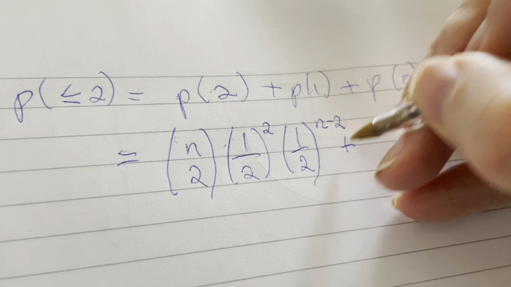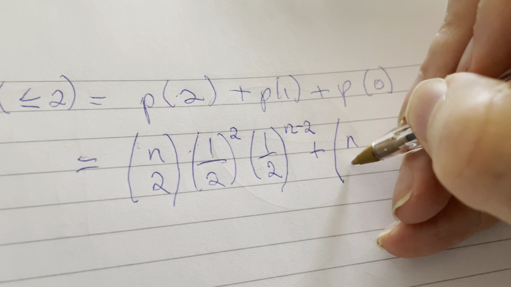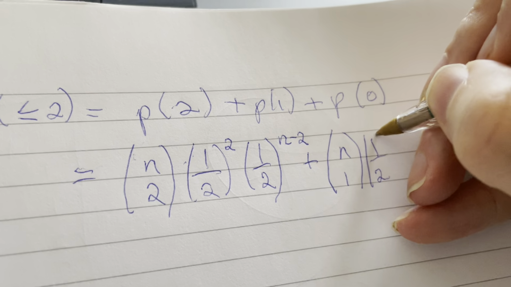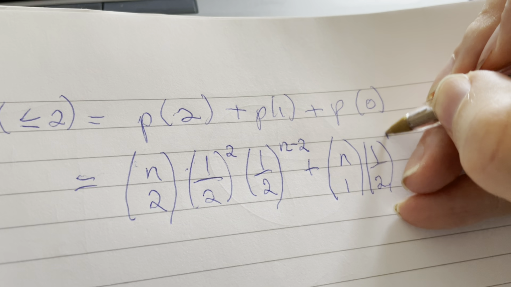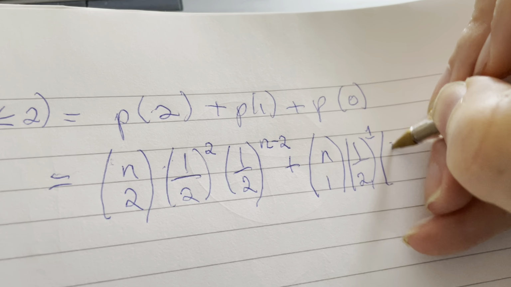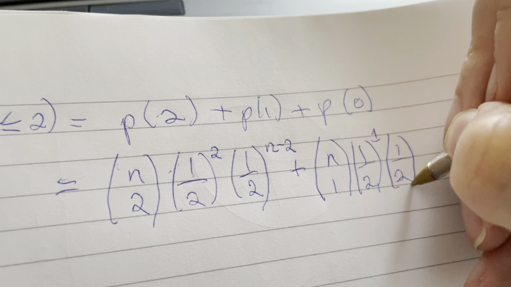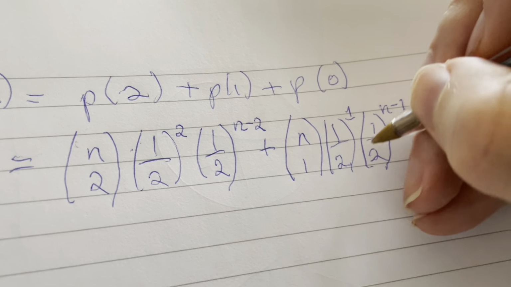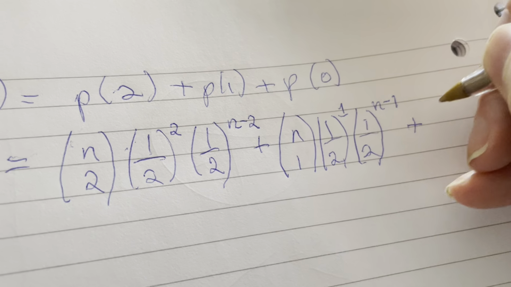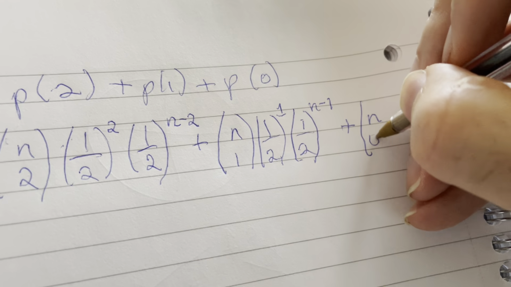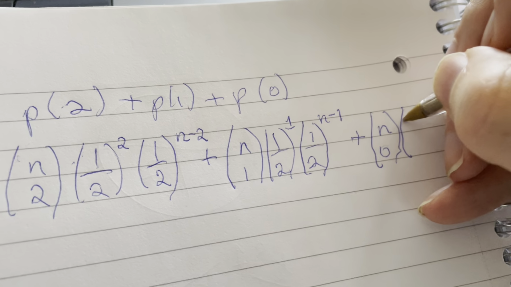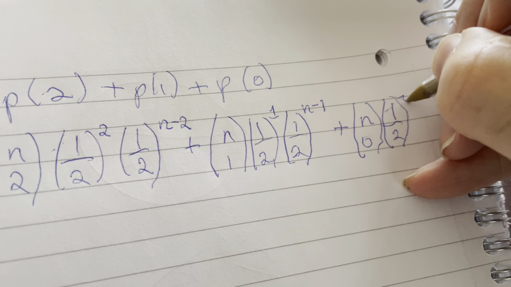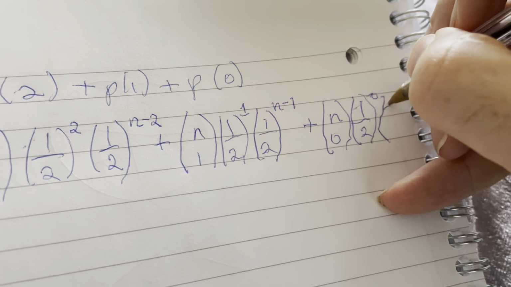And then plus, you have to add the other cases. So nC1, a half, and in this case that's just the power of 1, and the number of failures here is n minus 1 now. So basically all the rest of them are failing. And then the last one, it's nC0, a half to the power of 0 people passing, and basically it's just everybody failing.